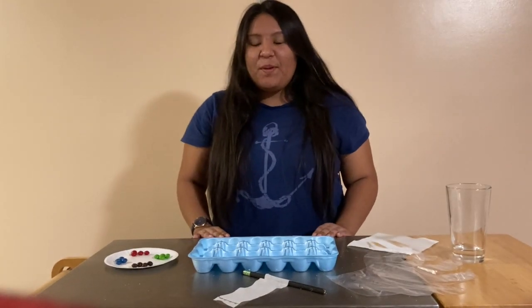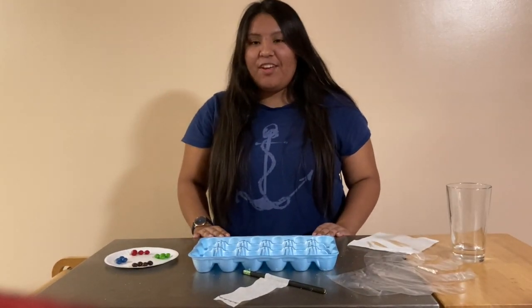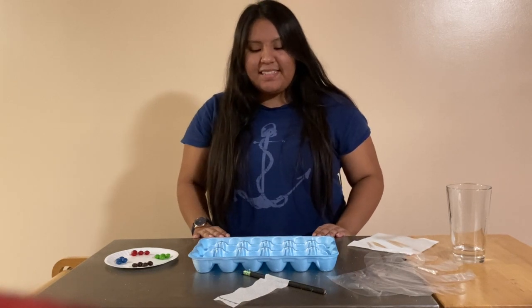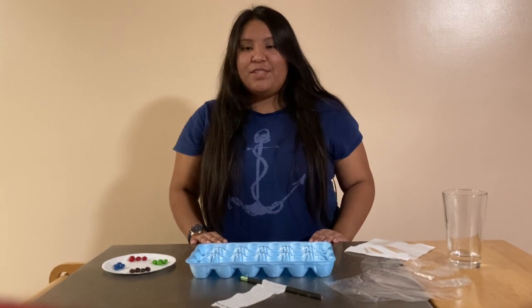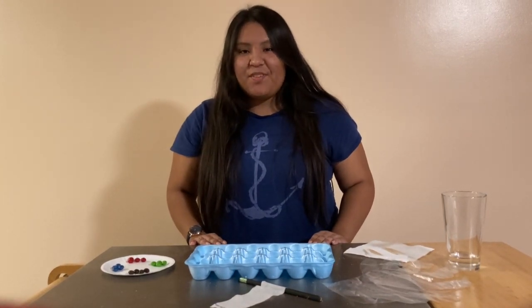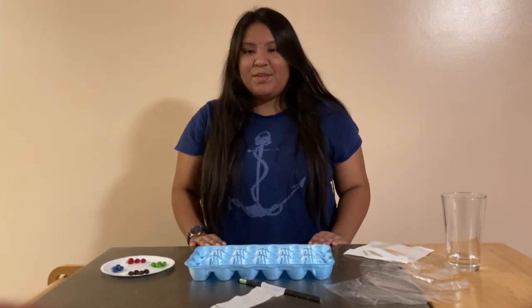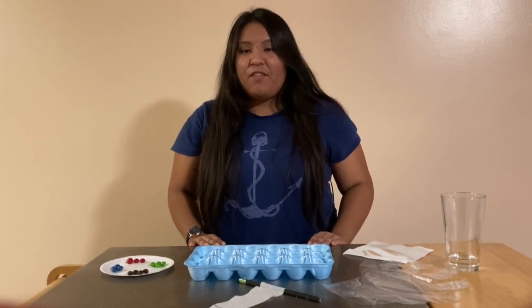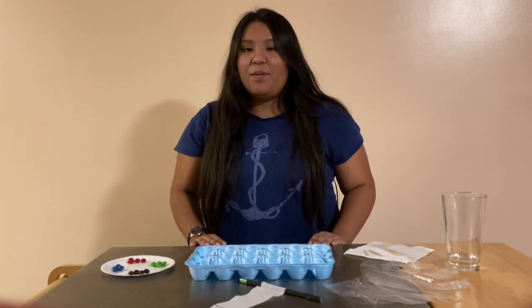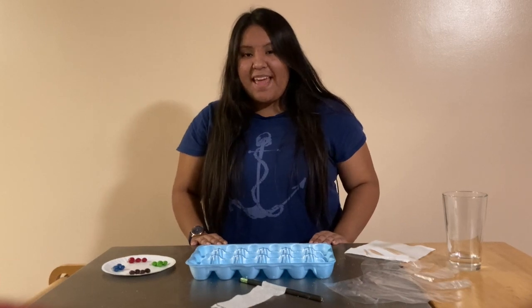Hello, today we'll be performing the candy chromatography experiment. This experiment will show the RF values of each dye that was used to color the Skittles. RF values are what scientists use to determine the solubility of pigments. The RF values also help to determine the polarity of the molecules that are in the dye.